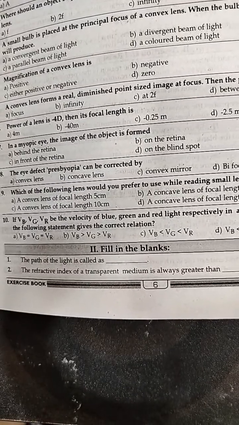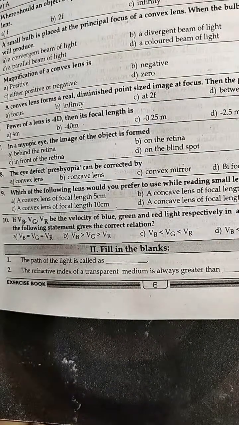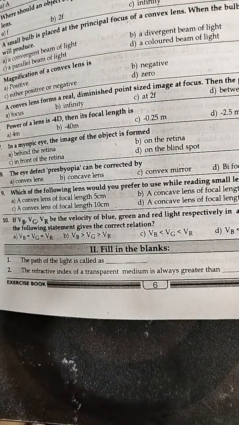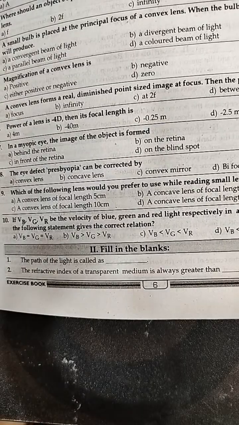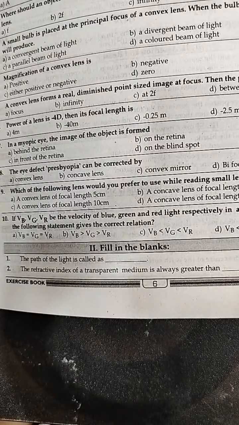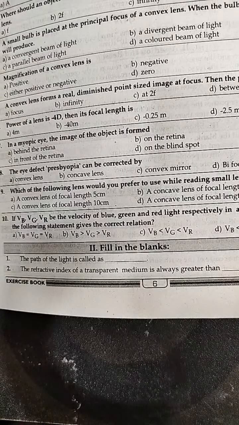And the last question, if VB, VG, VR be the velocity of blue, green and red light respectively in a glass prism, then which of the following statement gives the correct relation? Yes, Shanti has answered, Logeshwari has answered. You can type the option alone. Darshini, Diya, Anita, Ashifa have answered. Very good. All of you have answered it right. The answer is option C. Fine. We'll move on to the next lesson.